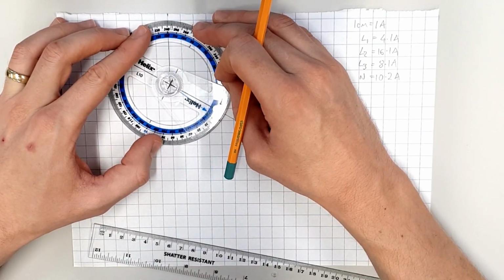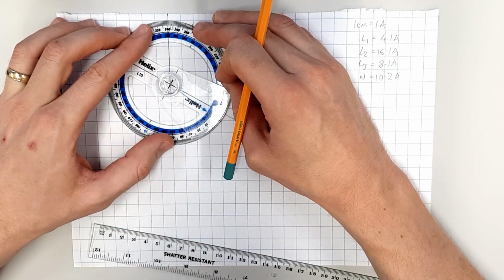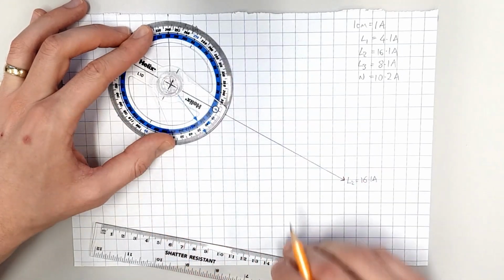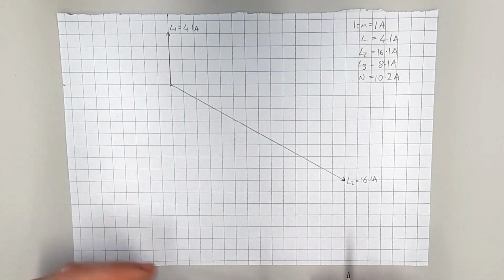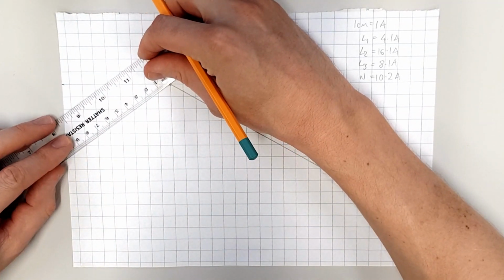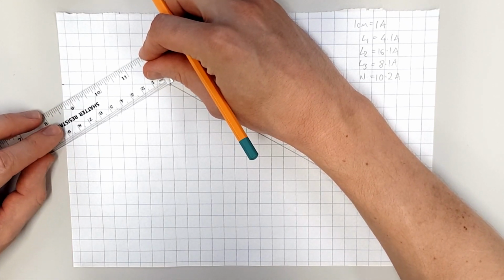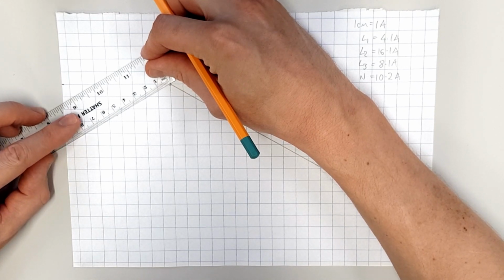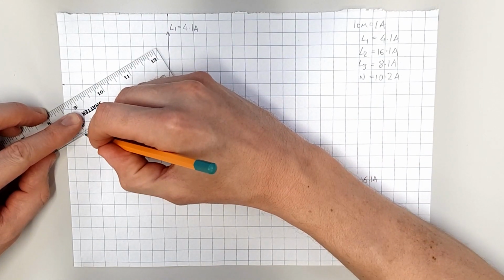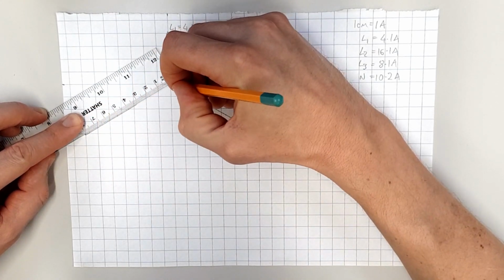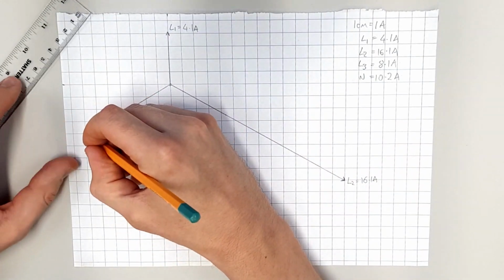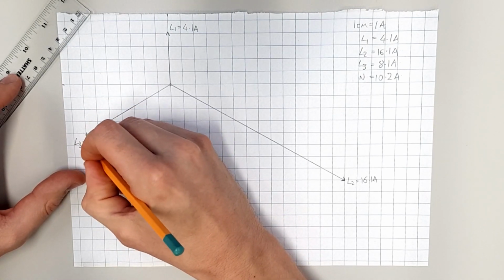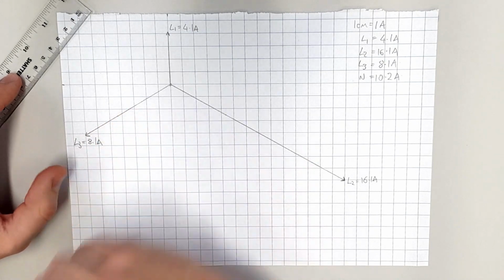So there's my 120 degree mark. So we'll get that penciled in over here. So there's 120 degrees. And I'm now going to draw a line that is 8.1 centimetres long. And if I've done my layout correctly, that should fit on here quite nicely. So we'll go 8.1 centimetres, and that represents 8.1 amperes. So there we go, there's our 8.1 centimetre line. So L3 equals 8.1 amperes.